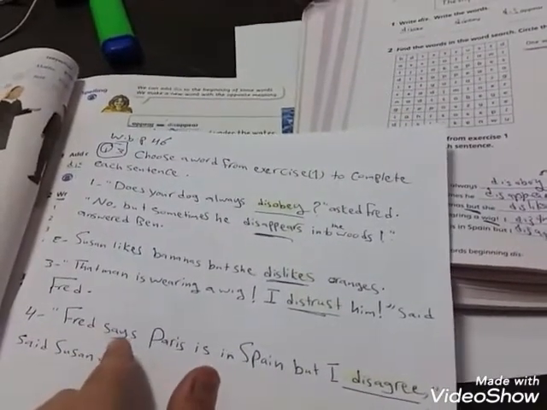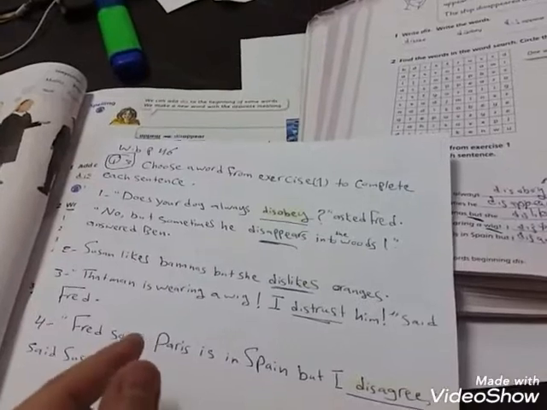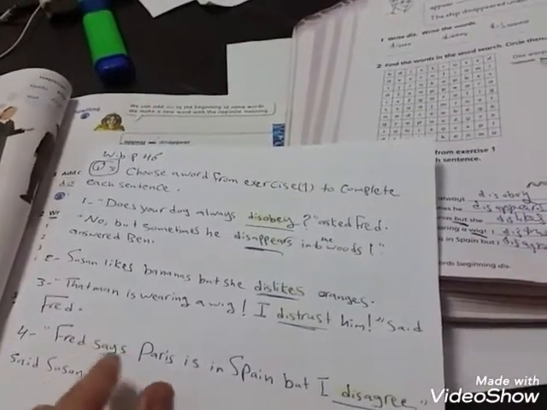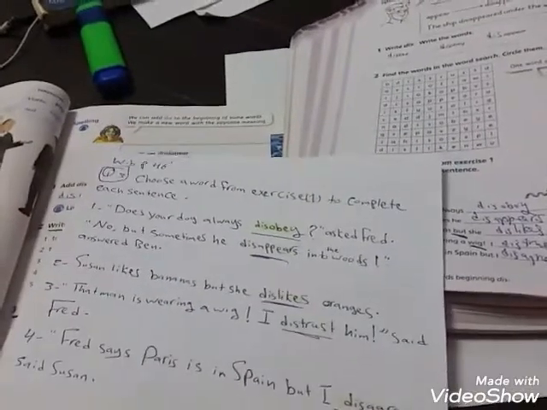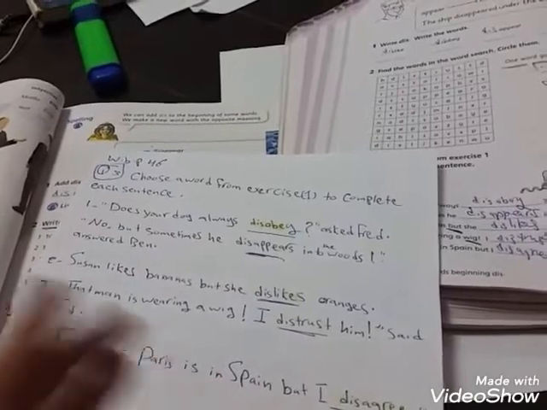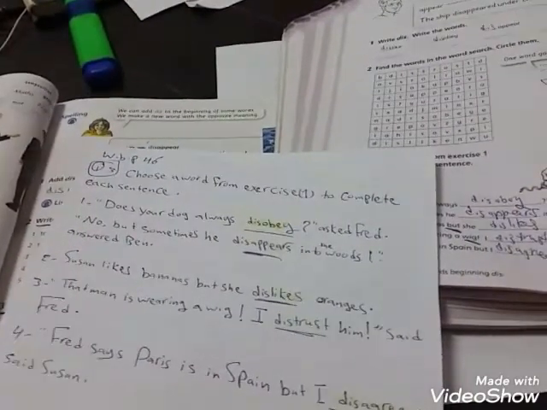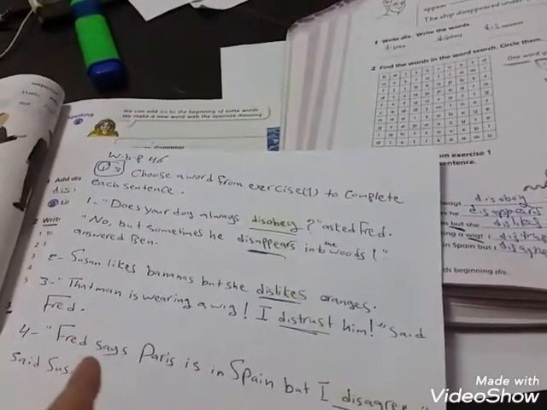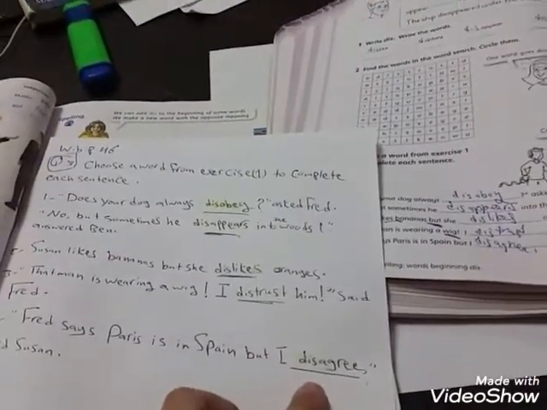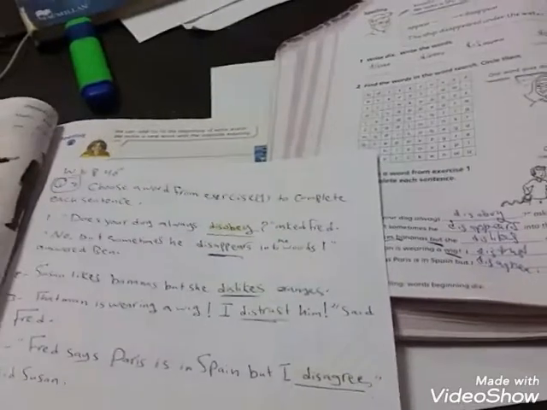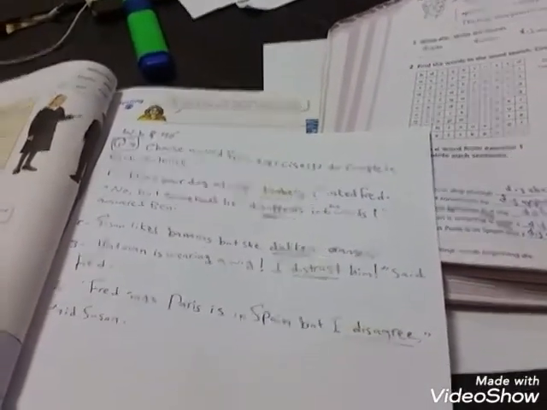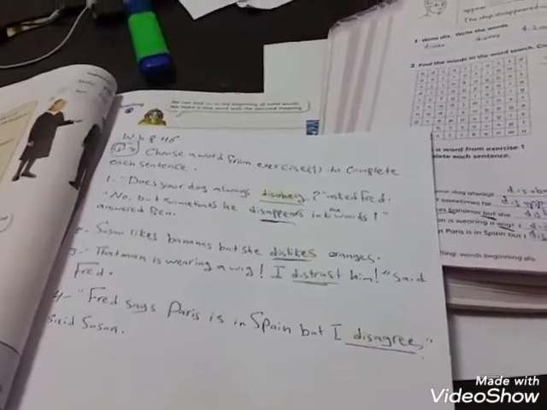Here, Fred says Paris is in Spain, and we all know that Paris is the capital city of France, so it's not in Spain. So here, Fred has different opinions and thoughts from Susan. So Susan, the appropriate word here, she disagrees with Fred. Fred says Paris is in Spain, but I disagree, said Susan. She has different opinions and thoughts from Fred.